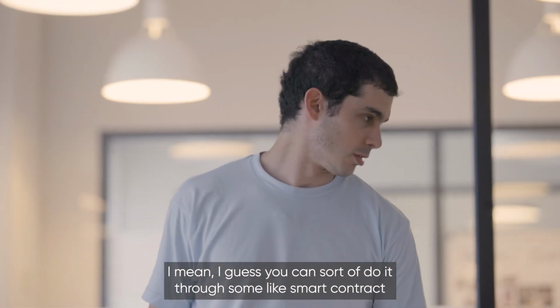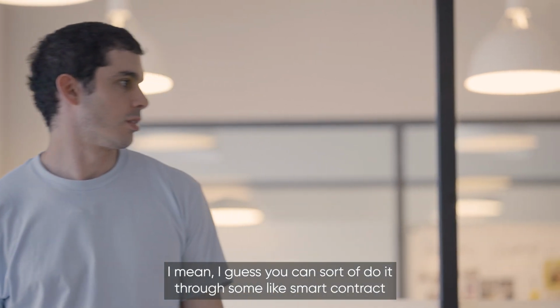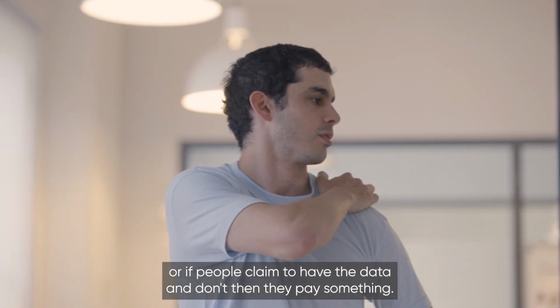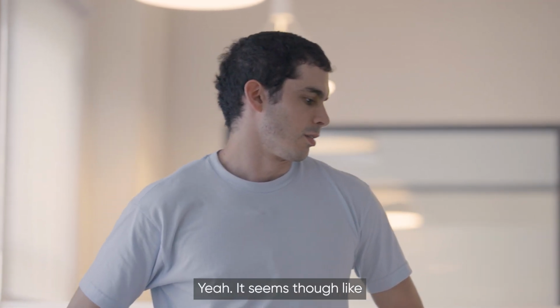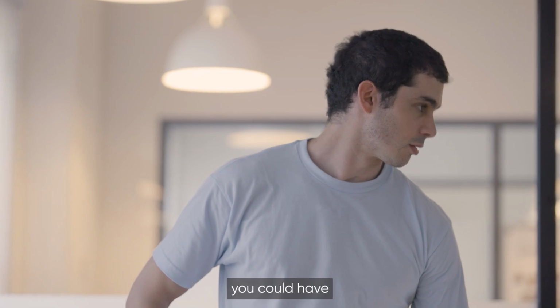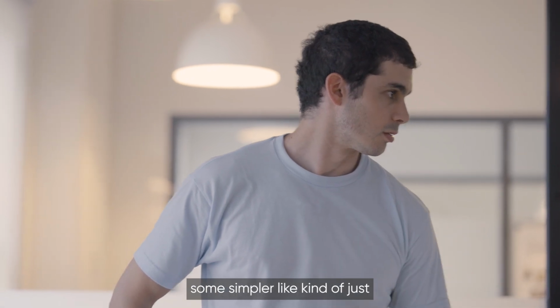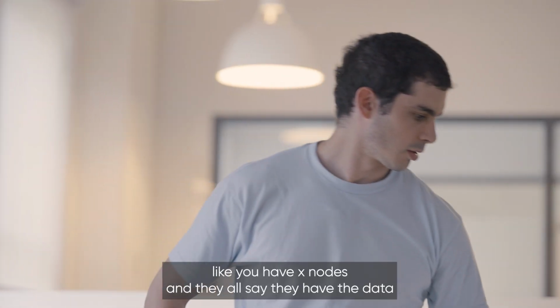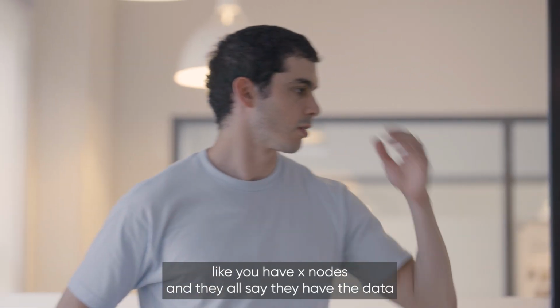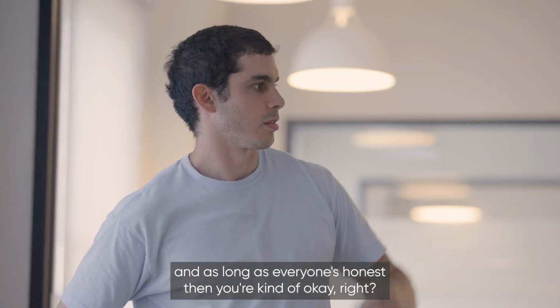I mean, I guess you could sort of do it through some smart contract where people claim they have the data and don't, and they pay some. Yeah, they pay some. I don't know, it seems like you could have something simpler, like you have X nodes and they all say they have the data, and as long as one of them is honest, then you're kind of okay, right?